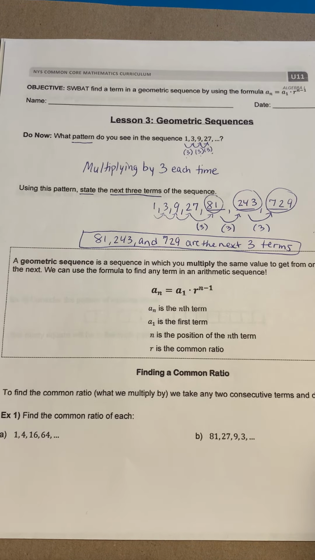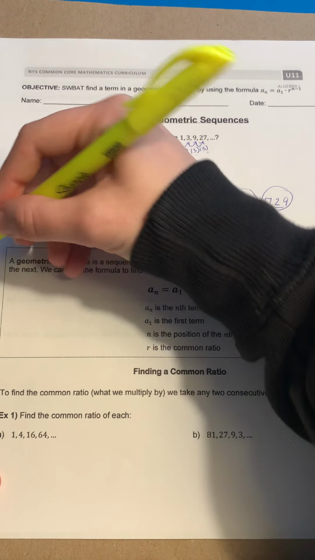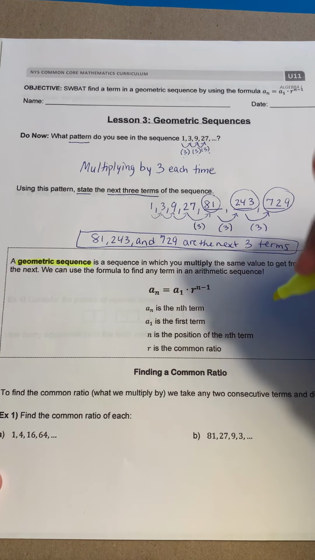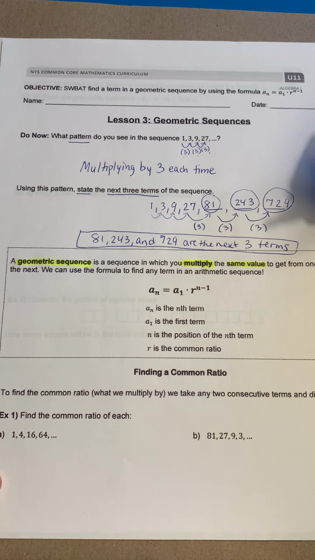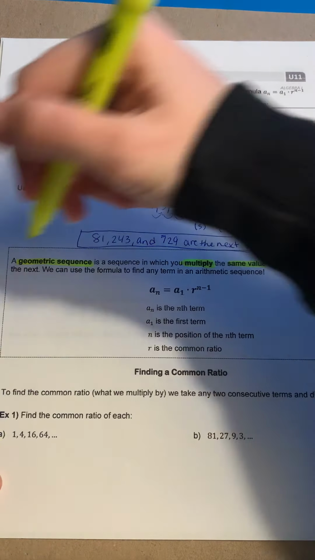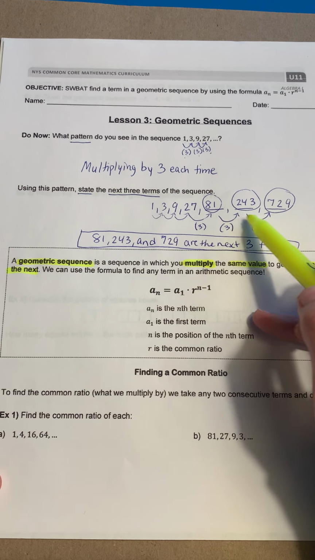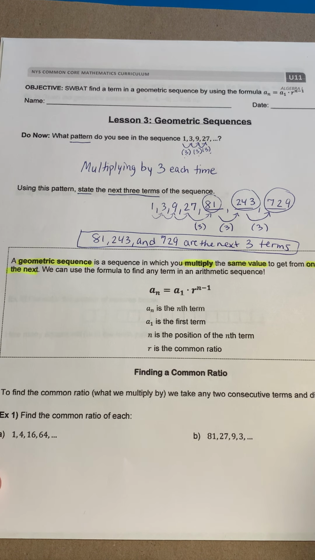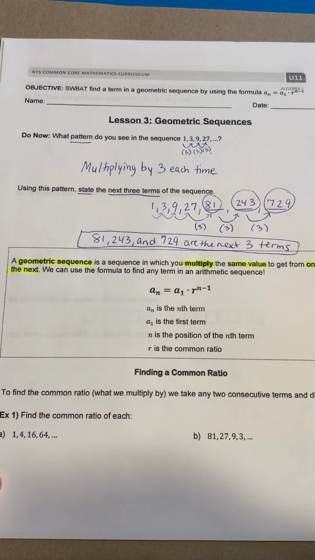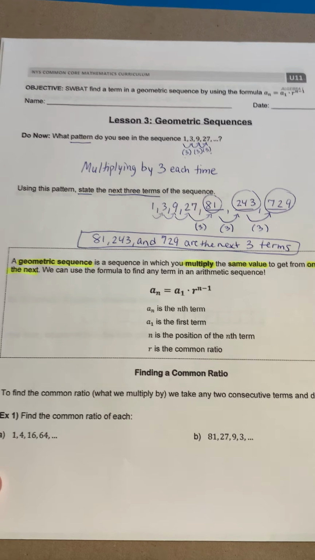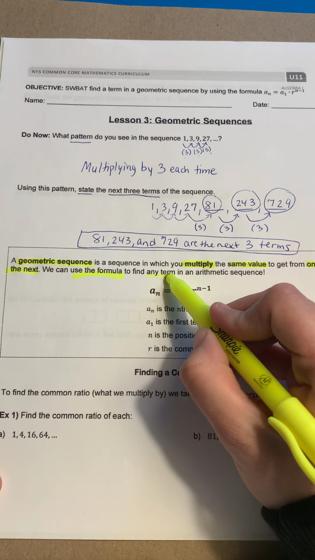All right, so let's take a look at what a geometric sequence is. I'm going to highlight a geometric sequence. It is a sequence in which you multiply, just like we did in the do now, the same value over and over to get from one term to the next. In the do now, we multiplied by 3 over and over to get to the next term. They're not always going to tell us the next 3 terms. They might tell us to find the 30th term, the 100th term, the 6th term. We don't really know. So what we can do is always use this formula that they give us to find any term.